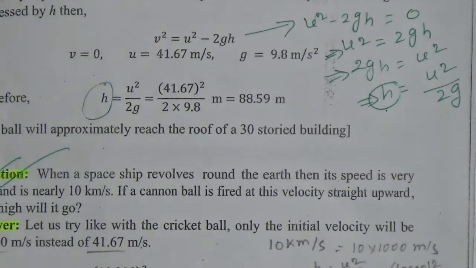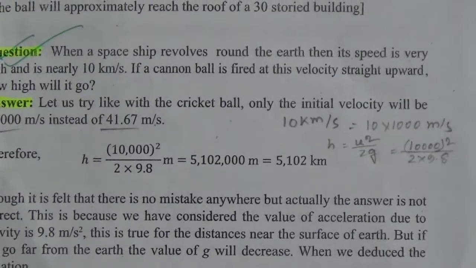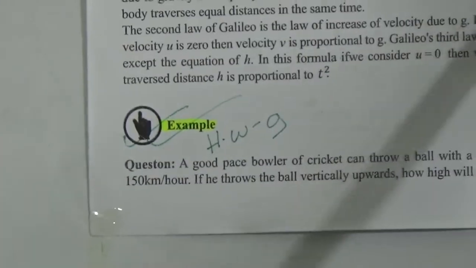This math is your homework number 9. Only this math is homework. Now go to the next math.